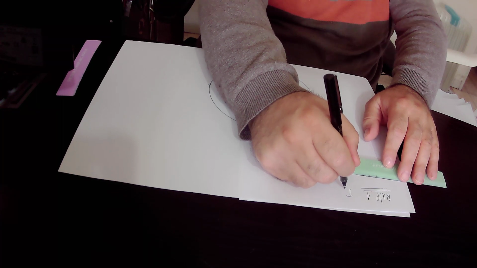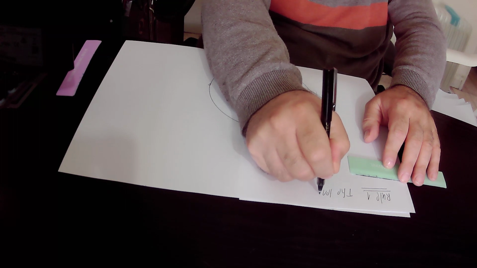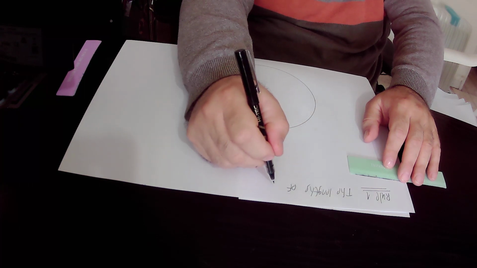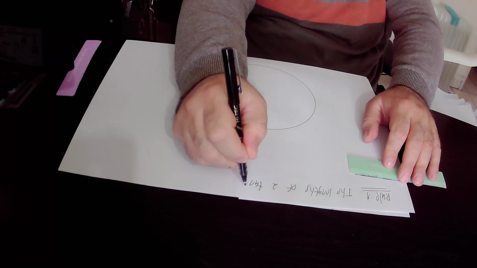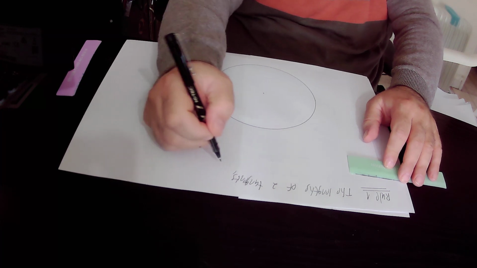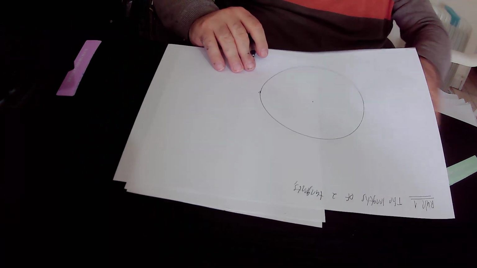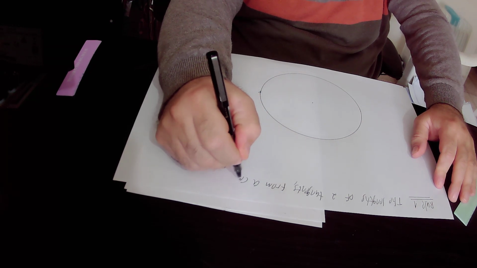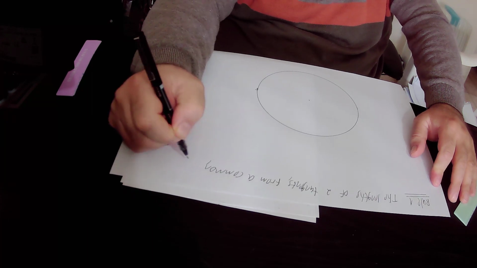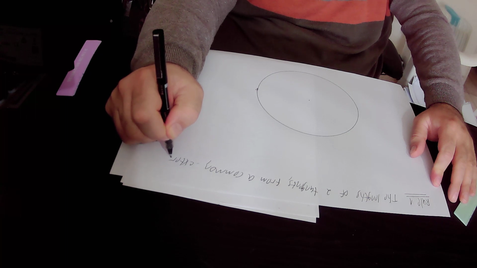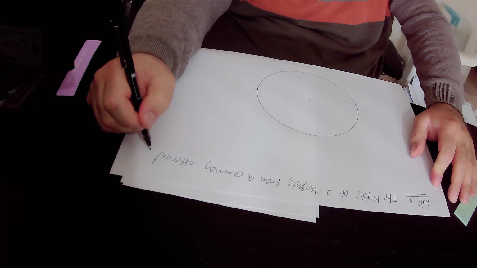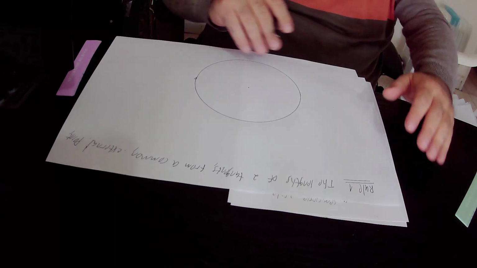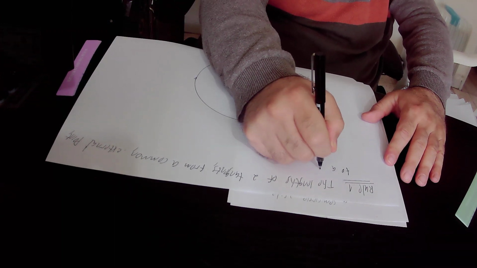The lengths of two tangents from a common external point to a circle are equal.